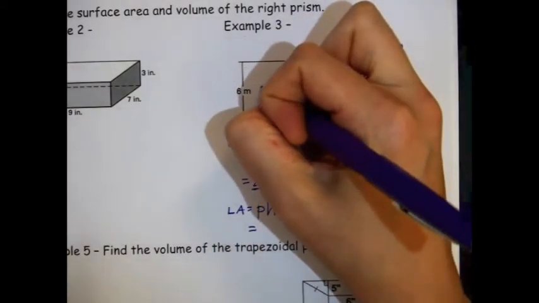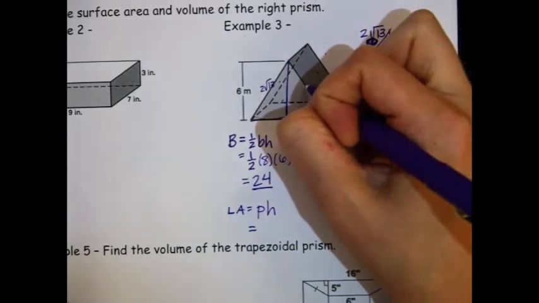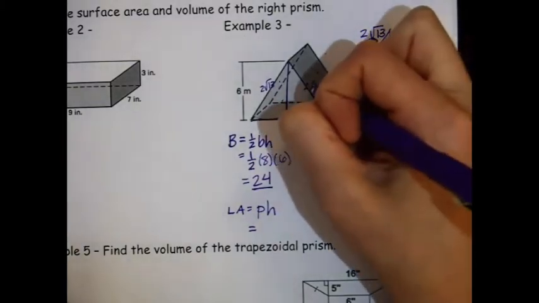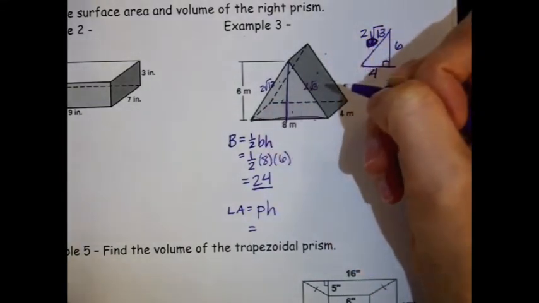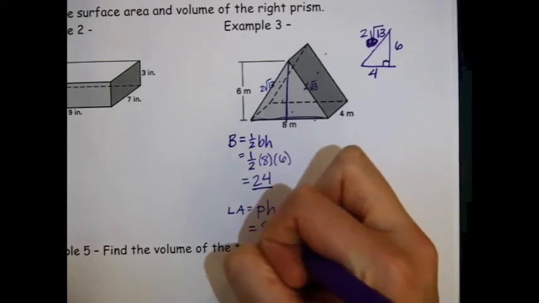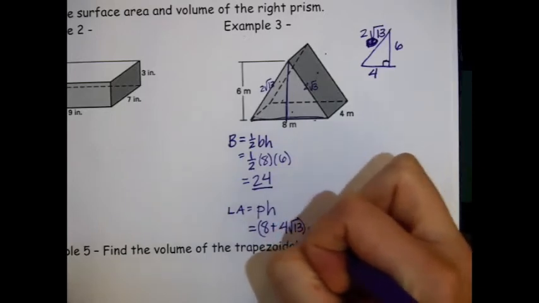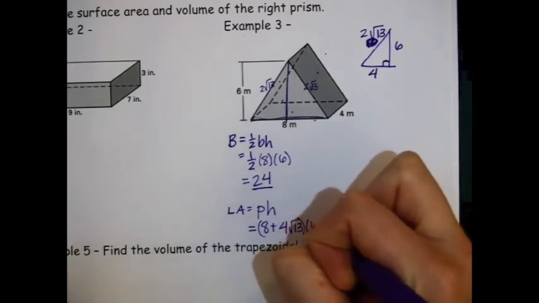So if this one's 2 square roots of 13, then this one's 2 square roots of 13. So the perimeter of my base would be 8 plus 4 square roots of 13, times my height, which is 6.